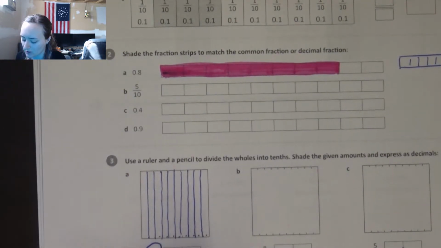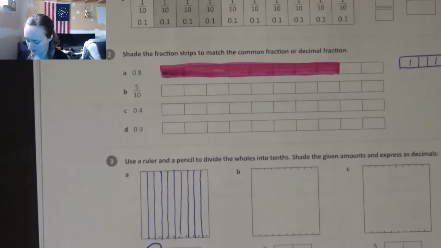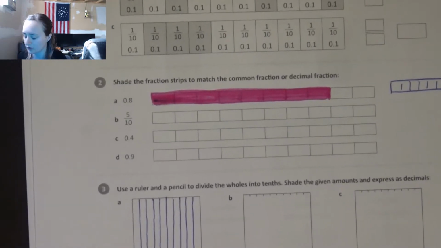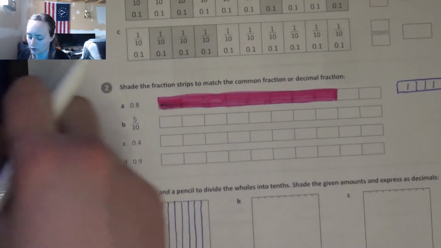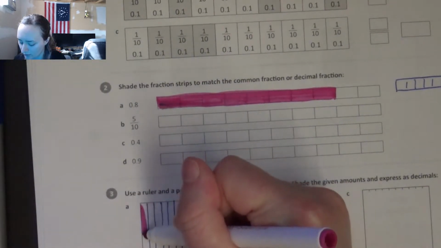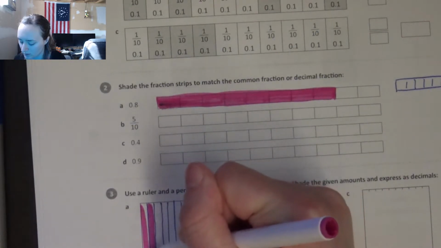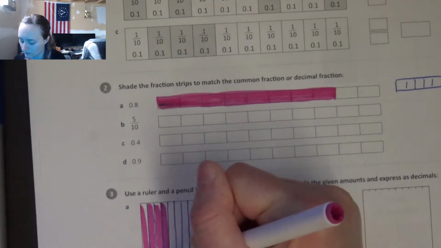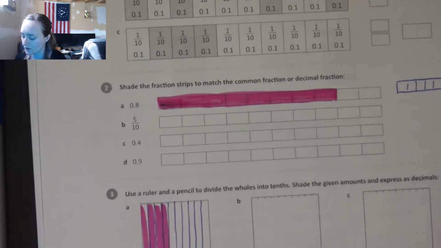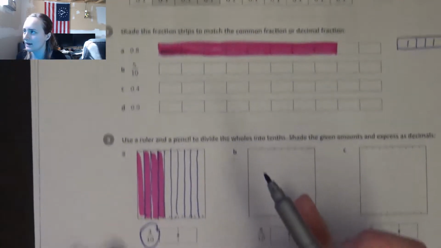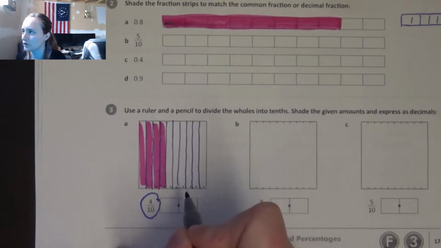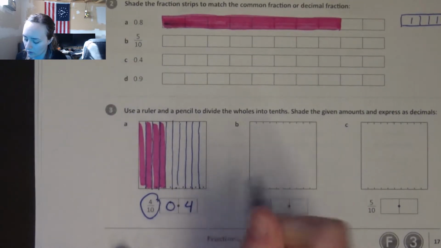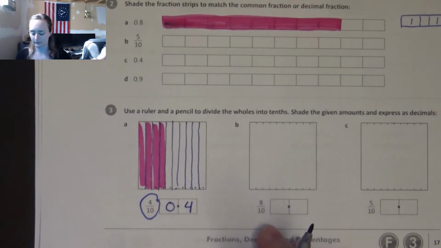My fraction is 4 tenths. Take my nice pen, my color or my marker, or you can do this with your pen or pencil or whatever you choose. And I'm going to color 4 of them in. 1, 2, 3, and 4. Okay, so I have done 4 tenths. Next, I'm going to write that as a decimal, which is 0 and 4 tenths.